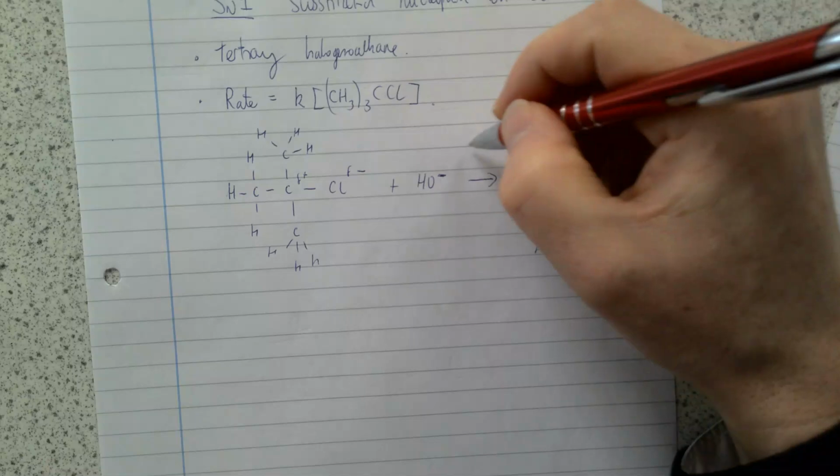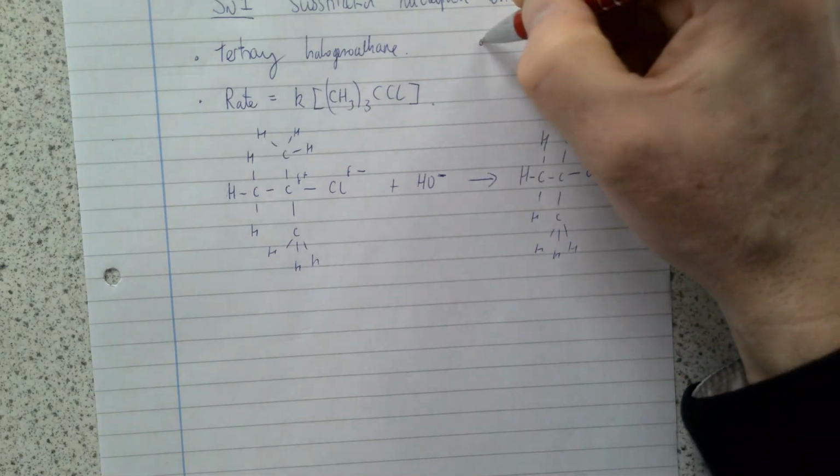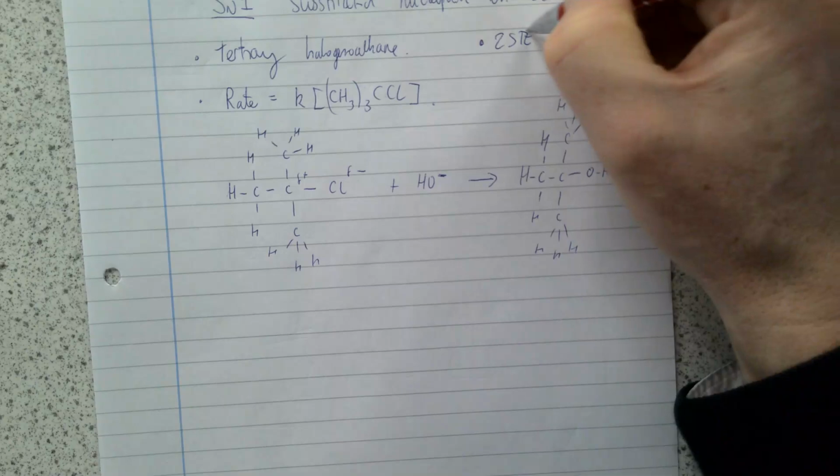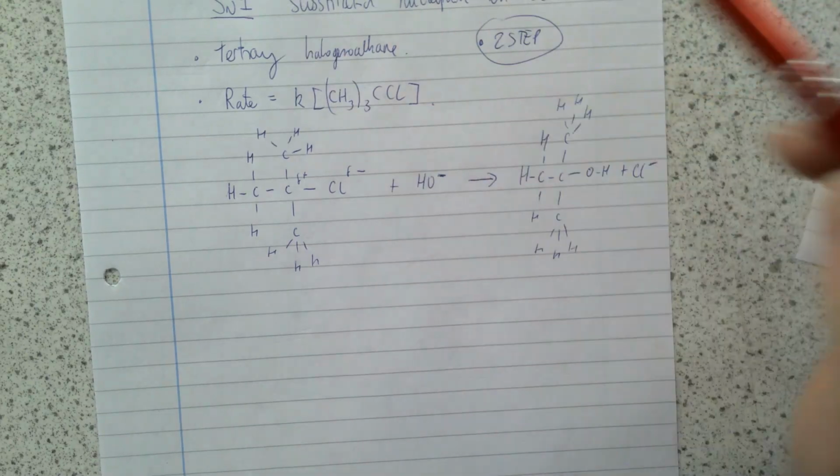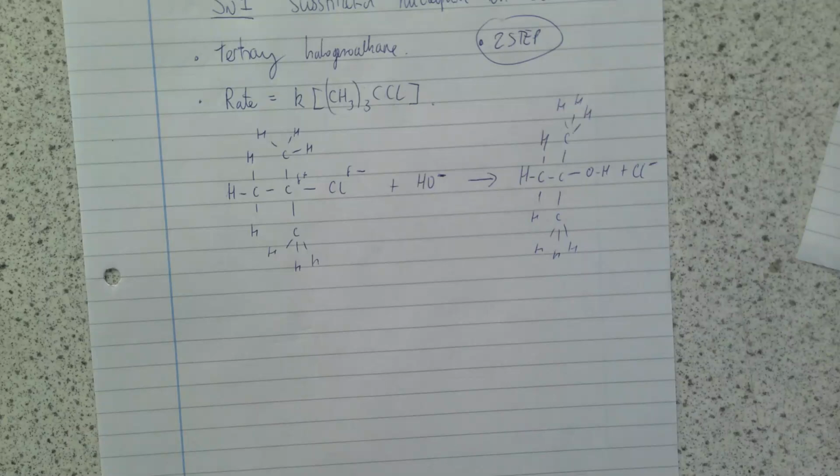It's actually a two-step reaction. So the 1 and the 2 are confusing for people. The 1 tells you it's unimolecular, but it's two-step. And the 2 on the previous page told you that it was bimolecular, but that means it's one step. So you have to realise when you're revising that that can throw people off a little bit. So be careful with that.